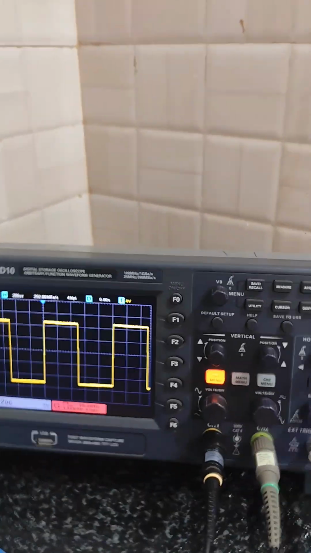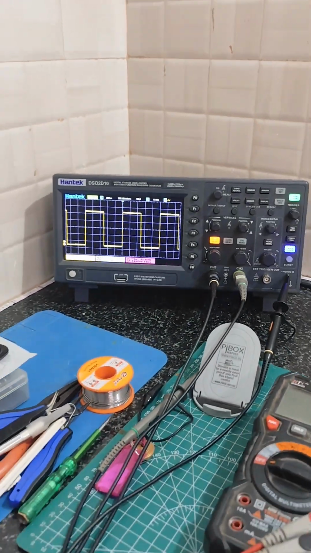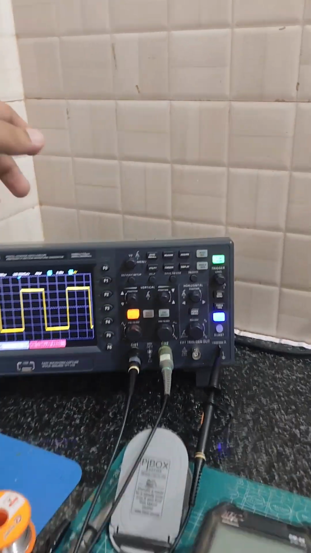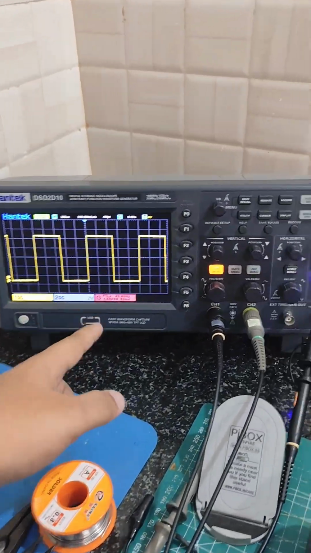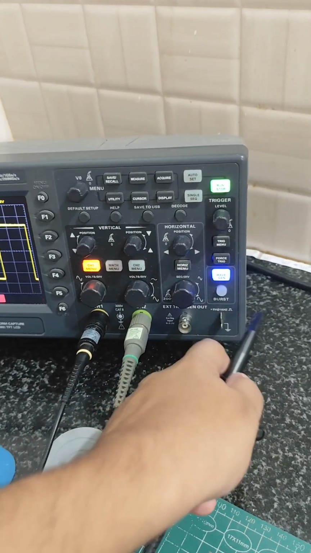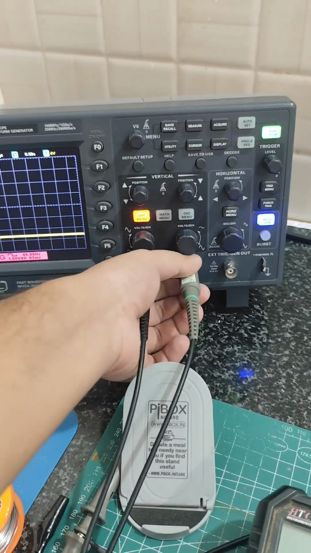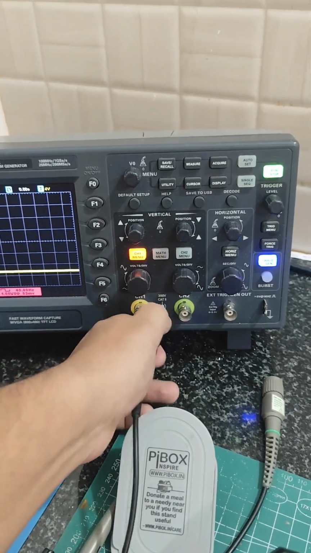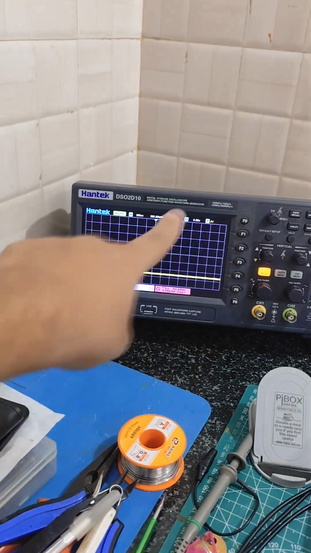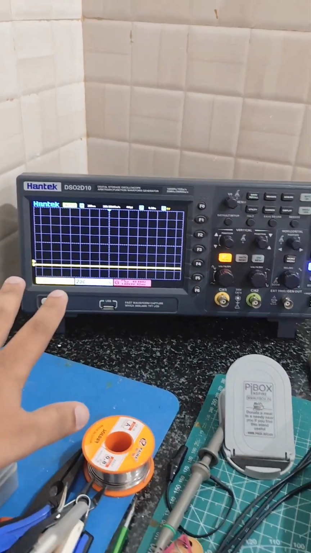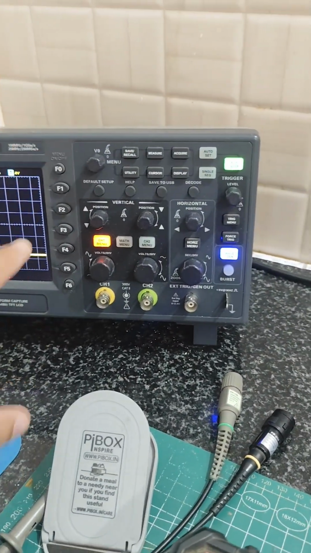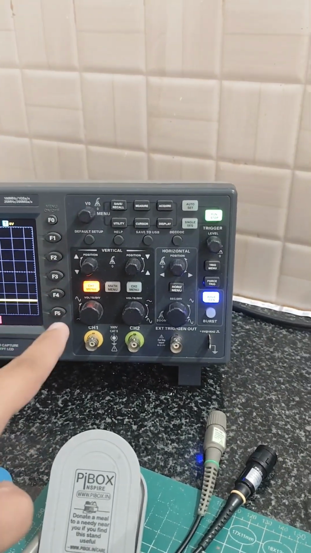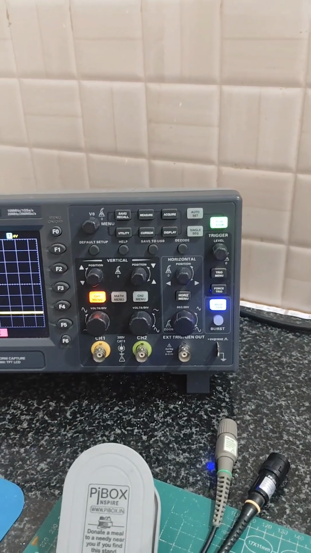So this is what a DSO looks like. It's a fairly big device. And yeah, this is what I was talking about. This is a square wave, but we'll get to that at a later point. So for now, we'll get to know about this. This is the display, where we can see the waveforms, time and everything. And this is the control panel. Now it might look a bit daunting at first, but trust me, it's so simple to use.